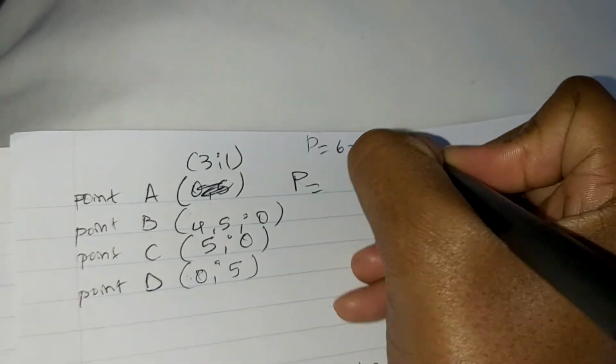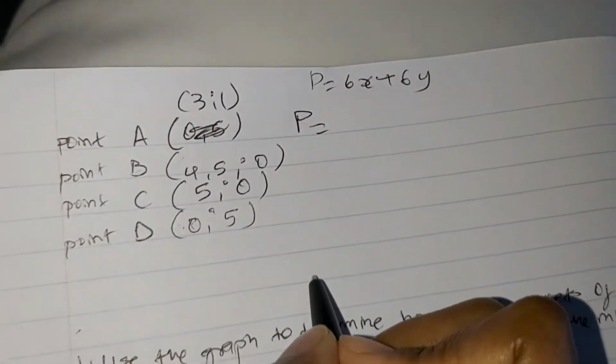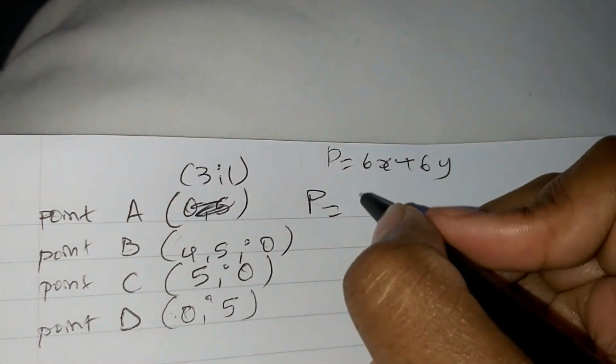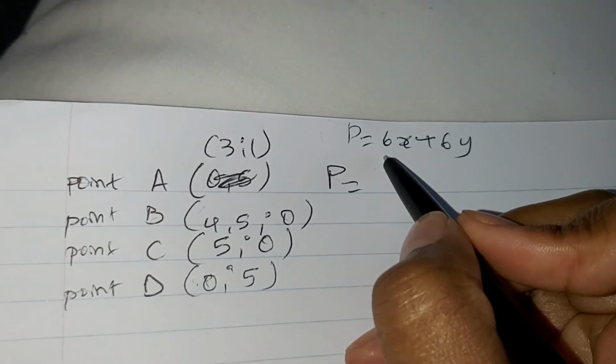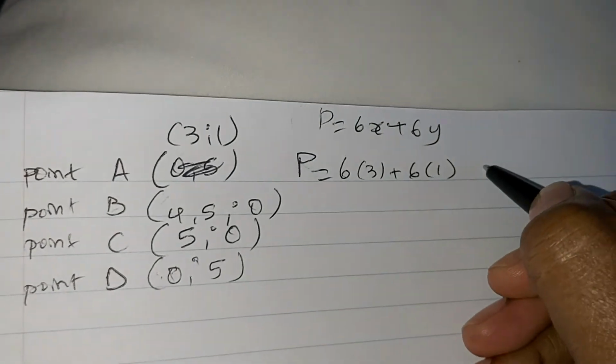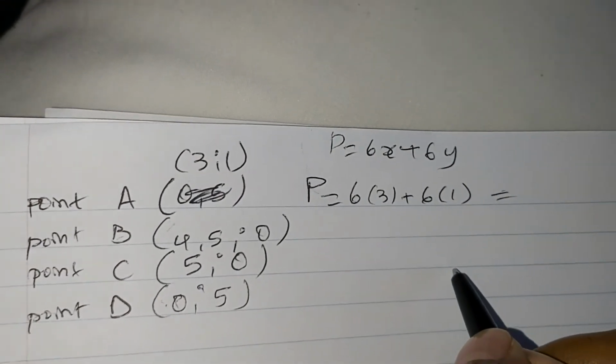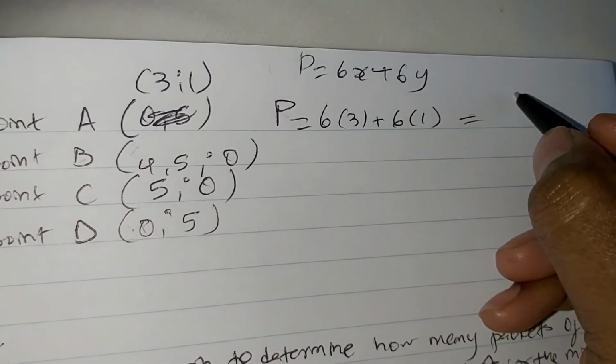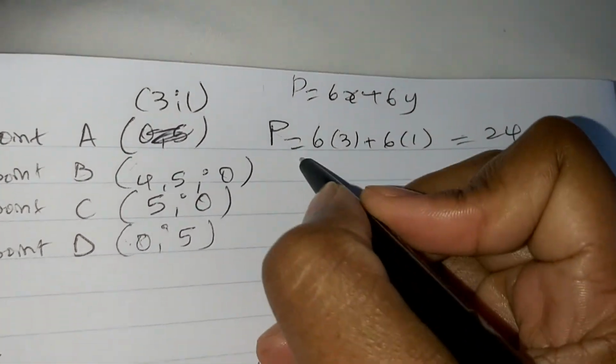So what is our profit? We know our profit is 6x plus 6y. Now we replace the coordinates to get the profit value. If x is 3, then 6 into 3 plus 6 into 1, which is 18 plus 6. Profit is 24.